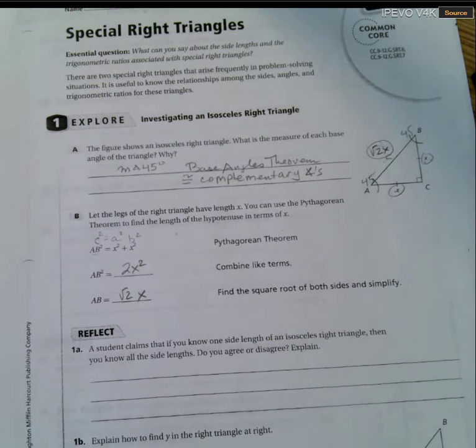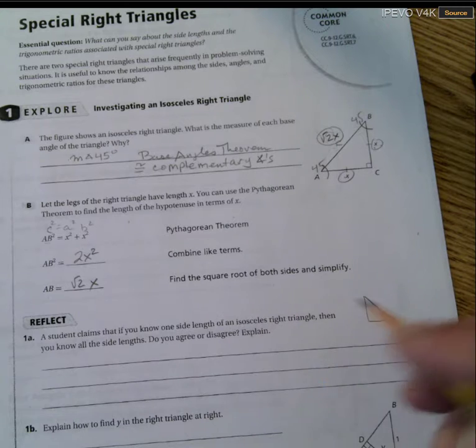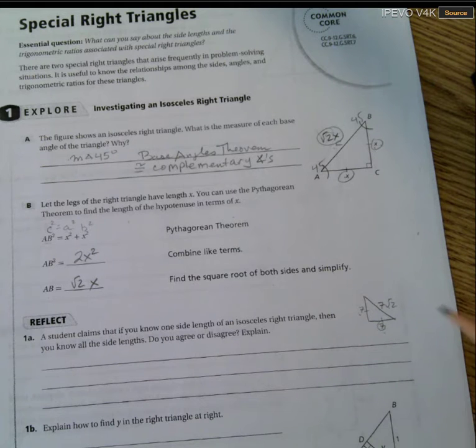A student claims that if you know one side of an isosceles right triangle, then you know all the side lengths. Do you agree or disagree, and why? So on this one, let's look at some ideas here. If you know one side length, let's say this is a 7. You know that this is going to be a 7 because it's isosceles. And you know that from the Pythagorean theorem, this is going to be root 2 times 7. So it's going to be 7 root 2. So if you know a side length, you do know all the sides.